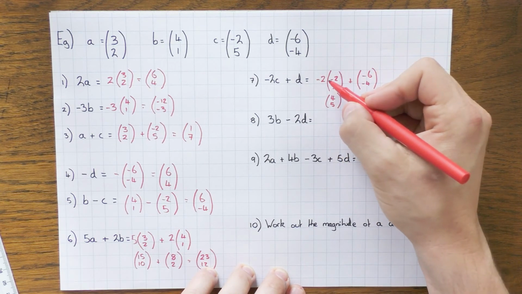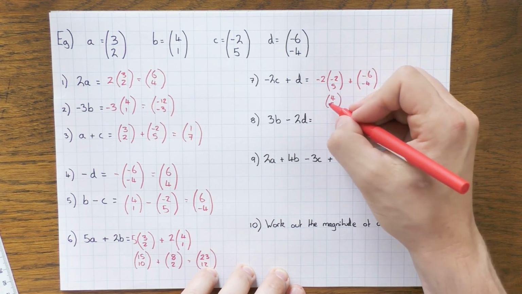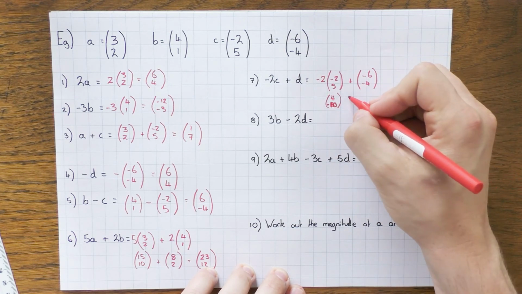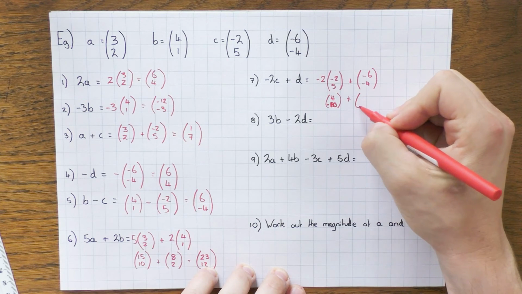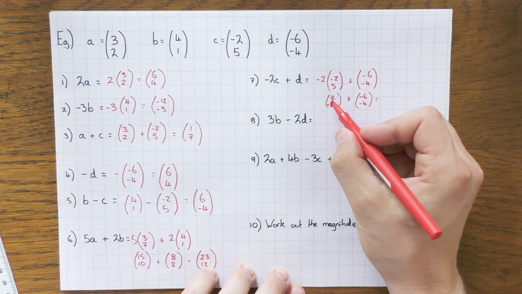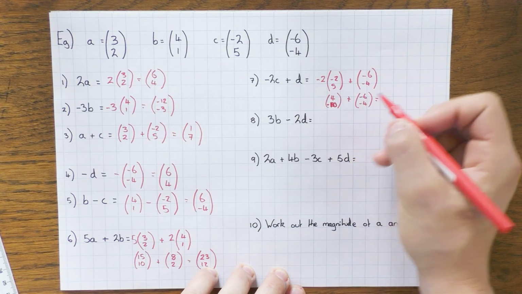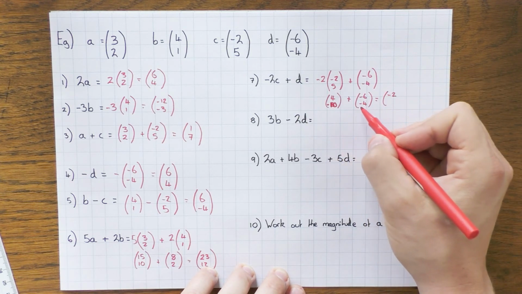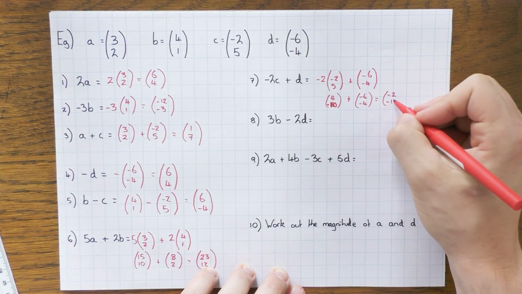Oh, nope, sorry, I'm being silly, I'm trying to do too quick. Minus 2 times 5 is minus 10. So yeah, always take your time. And then of course we just keep our minus 6, minus 4 there. Add the top, 4 plus minus 6 is minus 2. Minus 10 plus minus 4 is minus 14.